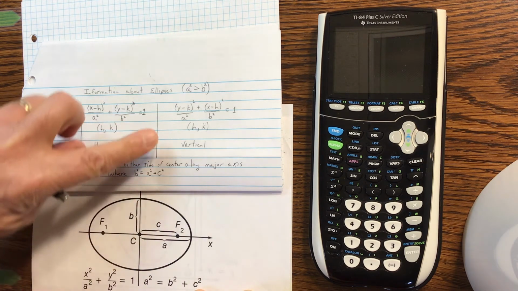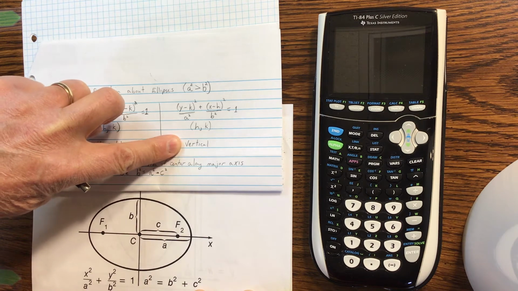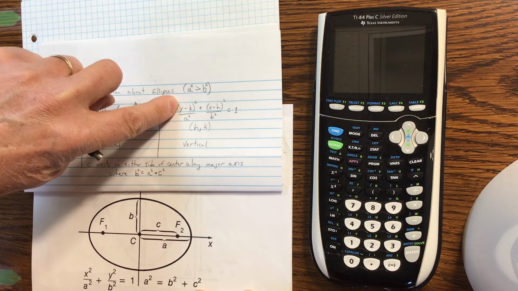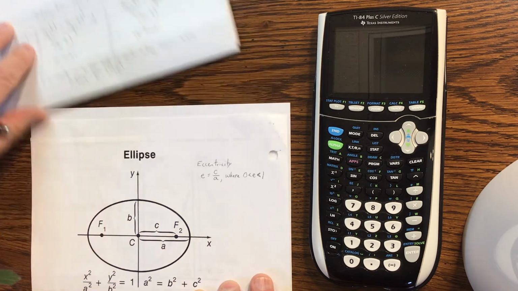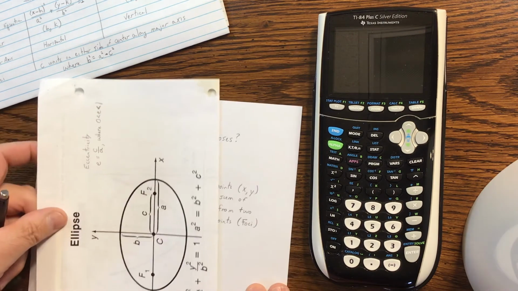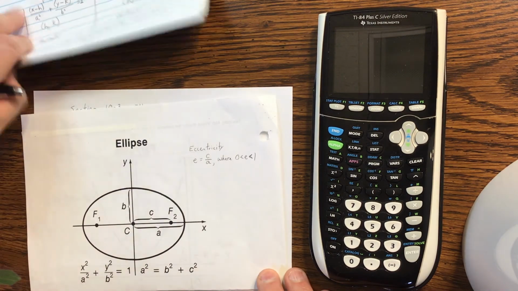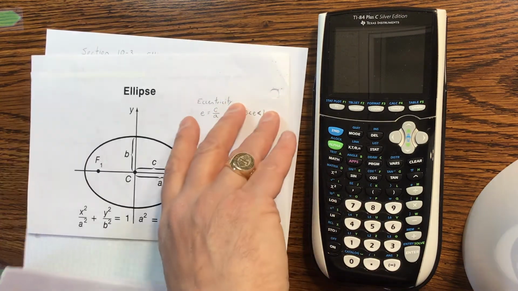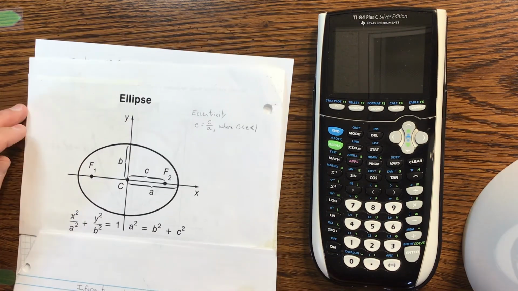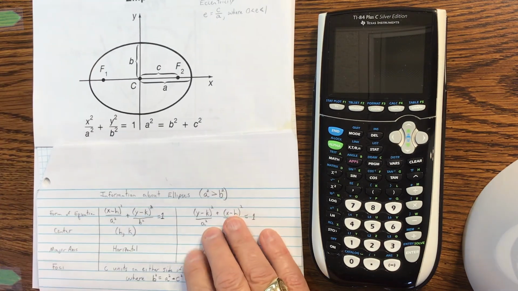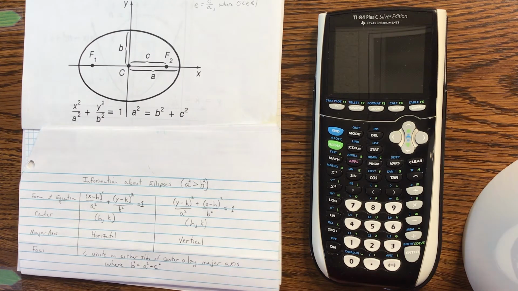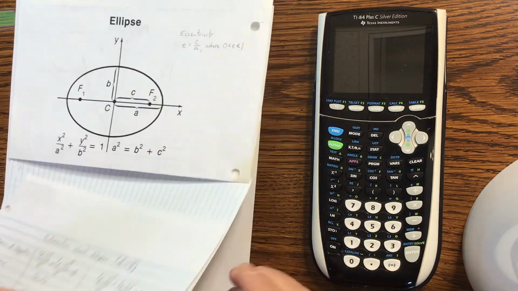Now, a vertical major axis is when, once again, your greater term is underneath the y expression. That's going to give you a vertical axis, and it's going to be this way. All right, so what I want to do is take that information and find certain information for ellipses. You're more than welcome to write that down. I don't know if they have that in the book.